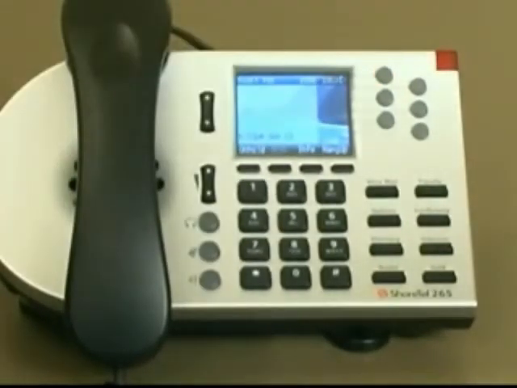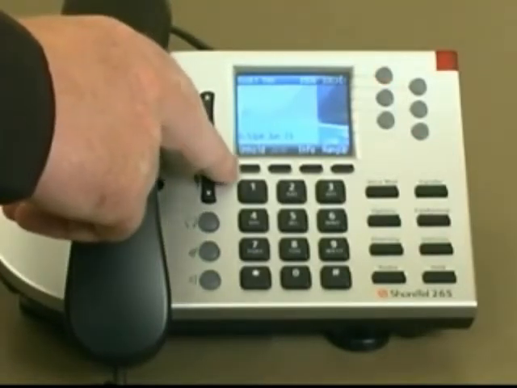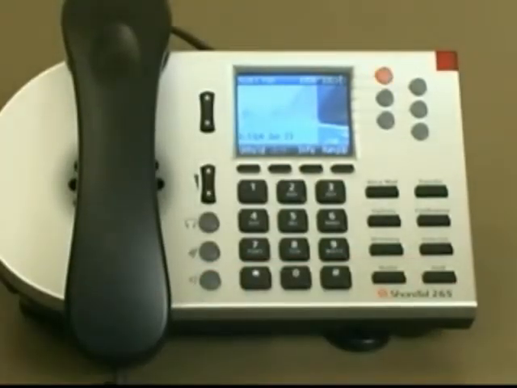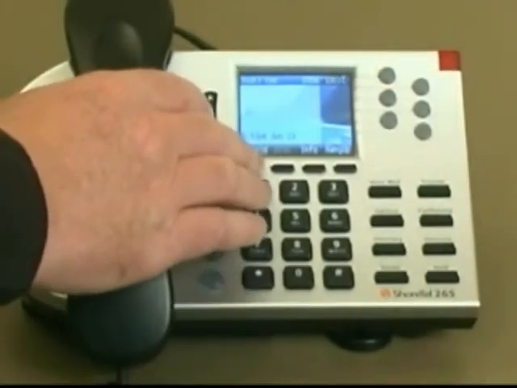If you are not on another call while a call is on hold, you will hear a reminder ring in 15 seconds and at 1-minute intervals after that. To take the caller off of hold, you would press the unhold soft key or the hold function key again. To take this caller off of hold, I'm going to press the unhold soft key.